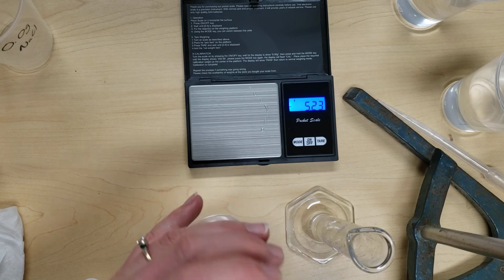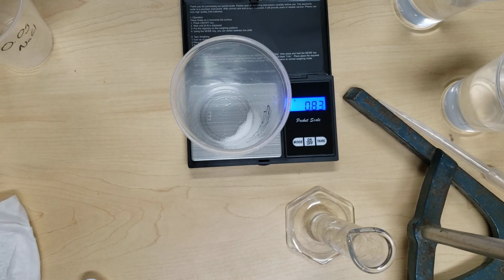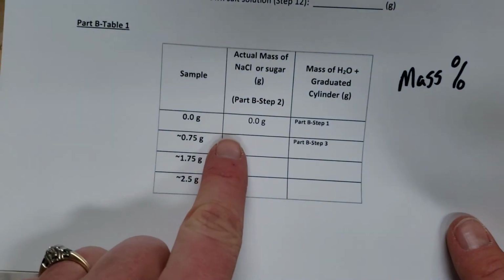The exact amount is not essential, just that it's near 0.75 grams, and then record the exact mass that you weigh out in the table.